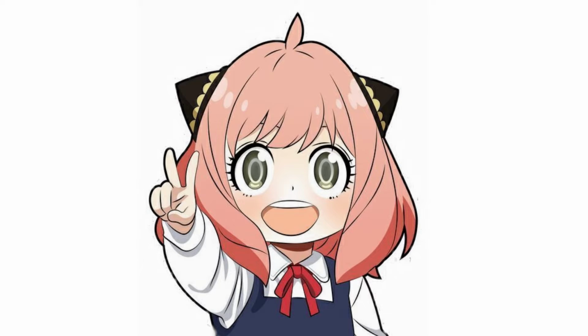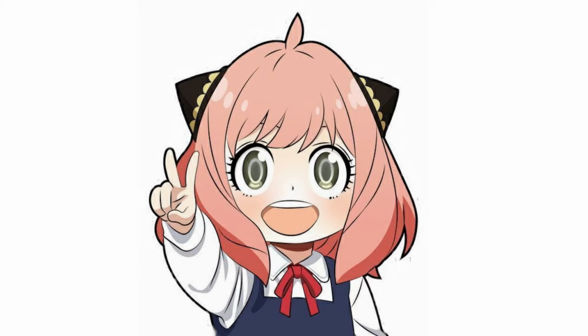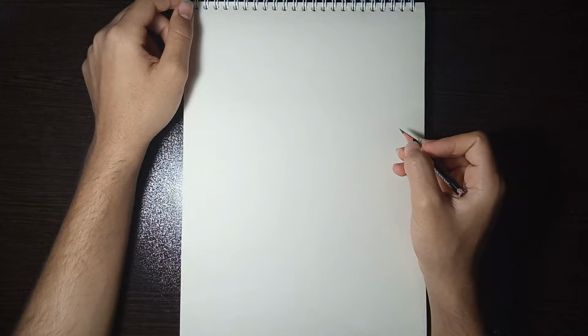They usually have big, round eyes, chubby cheeks, and huge smiles. These traits really help convey emotions. Check out this character. What do you think makes them so charming? Now, let's start designing step by step.